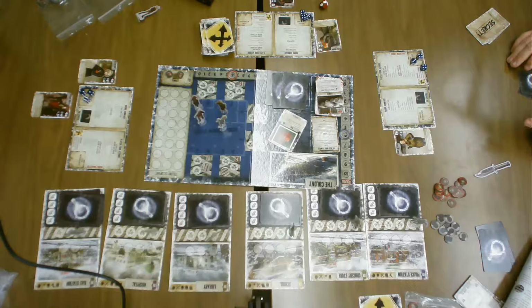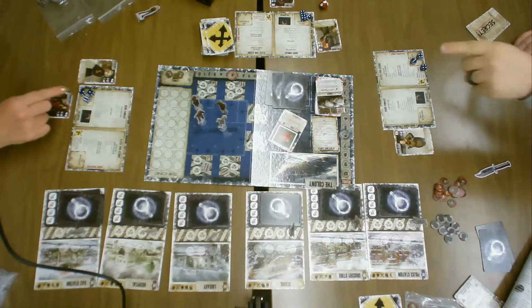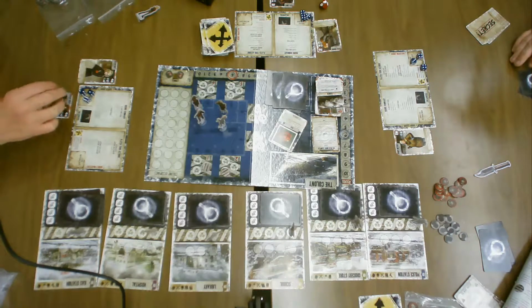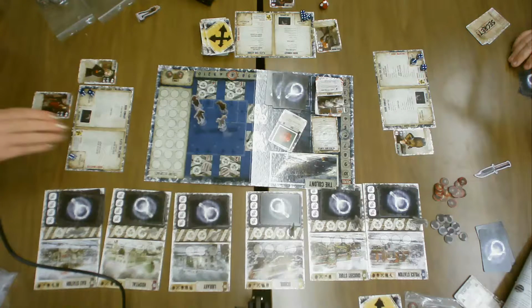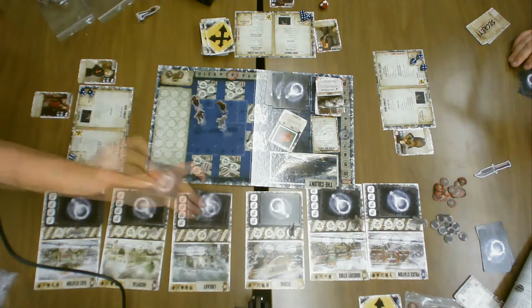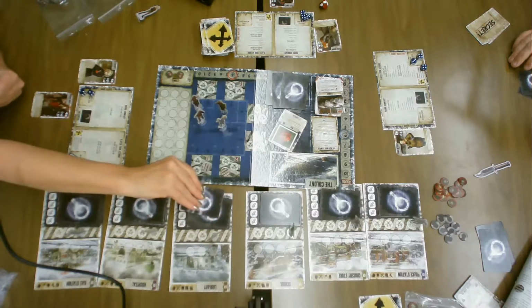Anytime I perform a search at the library, I may look at and keep one additional card. So use one of your action die that you're using to do the search. It has to be a 4 or higher? It has to be a 4. Now you get to look at 2 cards at the library, and then you can keep one of those. Or do you keep both?